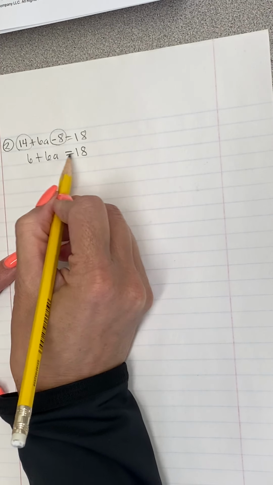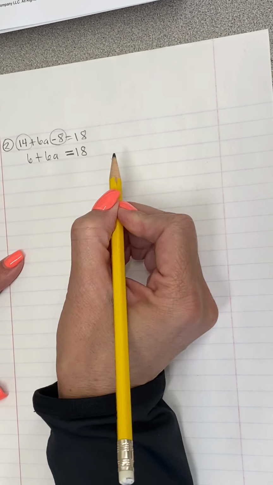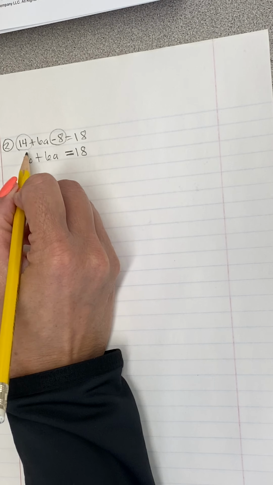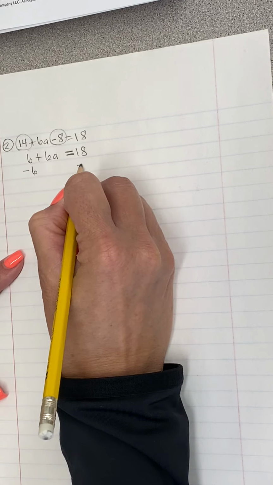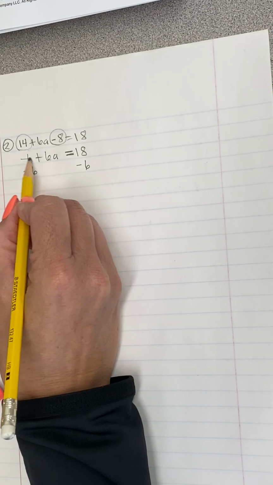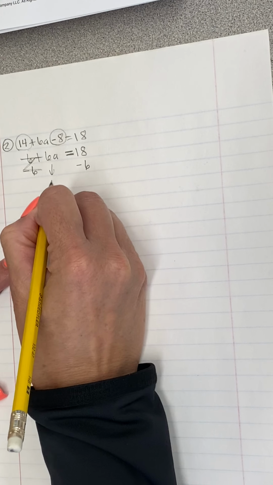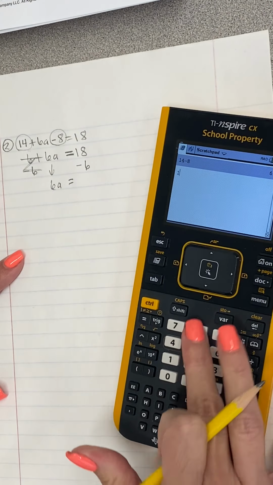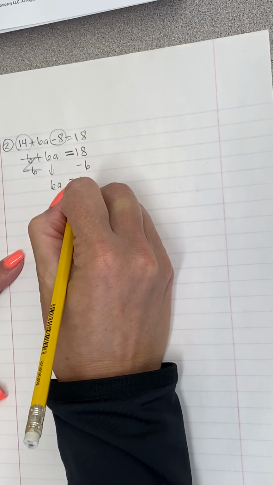Now, the next step is to combine like terms again, and I see that these are on opposite sides of the equal sign. I have this positive 6 and this positive 18, but in order for me to zero this out, I need to subtract 6. Whatever I do on this side, I have to do on the other side. So this zeroes out. Bring straight down your 6a, your equal, and then 18 minus 6 is 12.